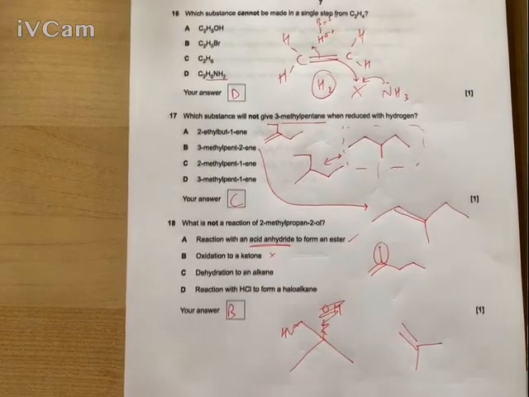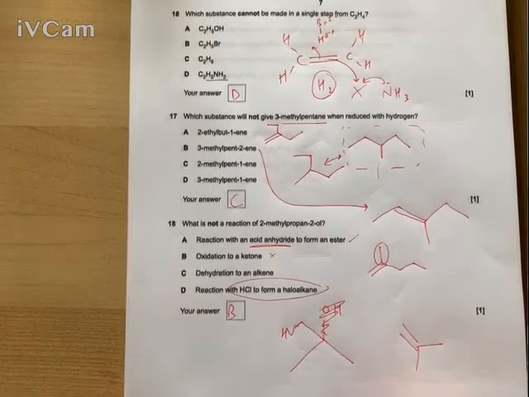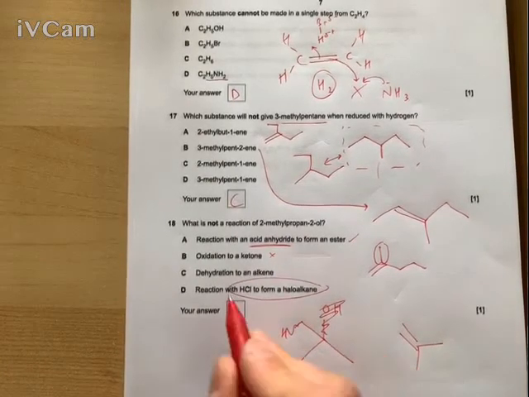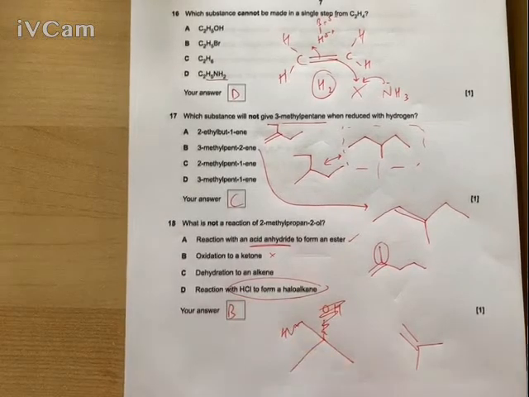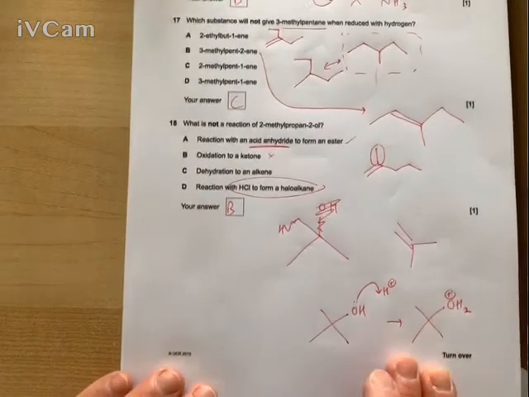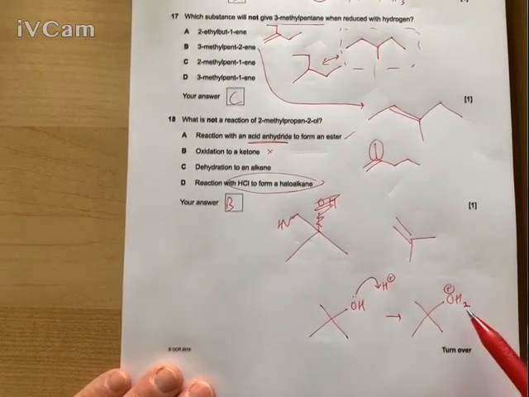Reaction with HCl to form a haloalkane. That's the experiment I just told you about. So reacting with HCl, because what will happen in the first step of the mechanism, HCl, remember, is a strong acid. So if you do it with aqueous HCl, you'll have H plus ions kicking around. In the first step, the oxygen is protonated, which makes it into a better leaving group.